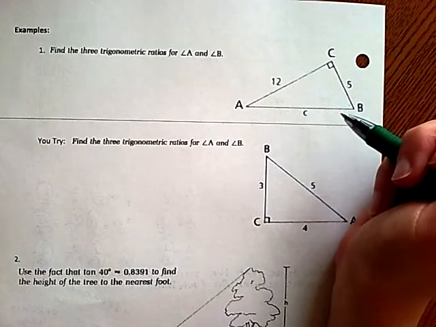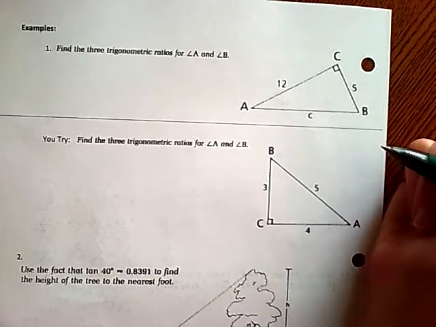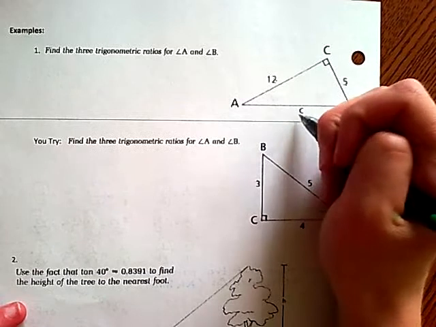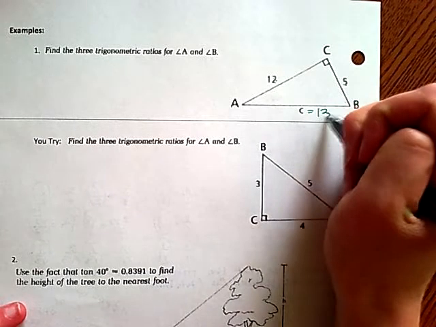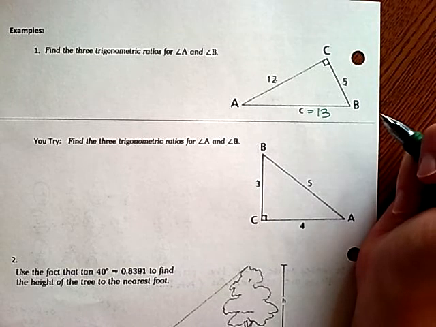The only thing is, in this diagram right now, I don't currently know what my hypotenuse is, but I do know my legs are 5 and 12. And if you remember your Pythagorean triples, then this C value must be 13. You could have also gotten there by doing the Pythagorean theorem.